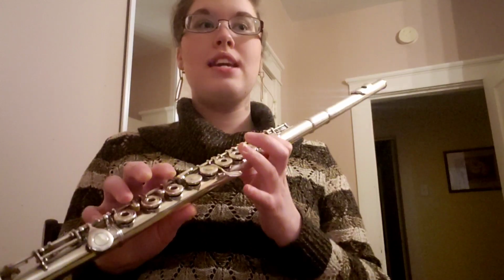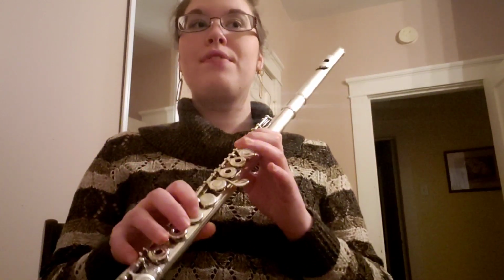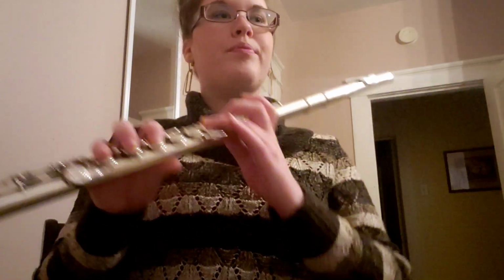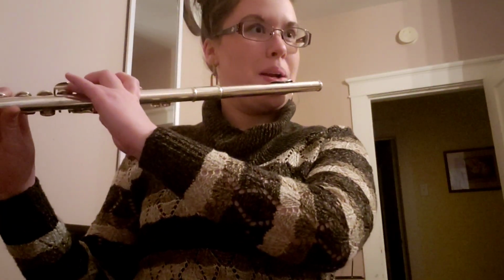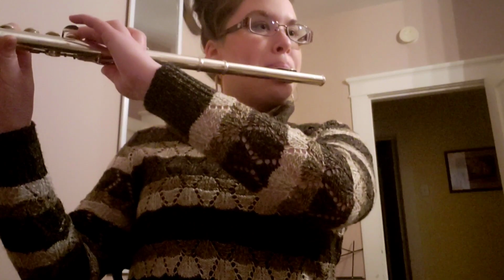Now we're going to do the same exact rhythm, but we're going to be putting notes in. We're going to use the E flat, the D, the C, and then B flat, D, and E flat at the end. Then we're going to repeat. Okay, here we go, slowly.